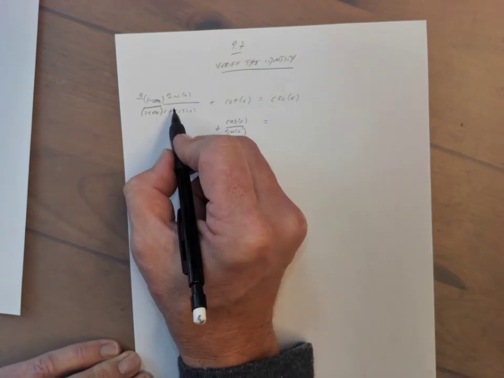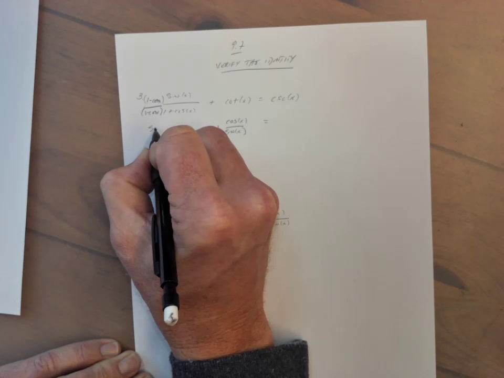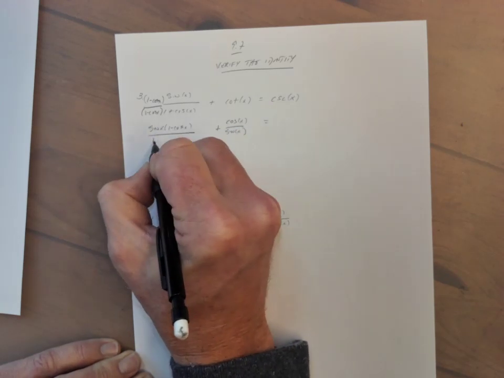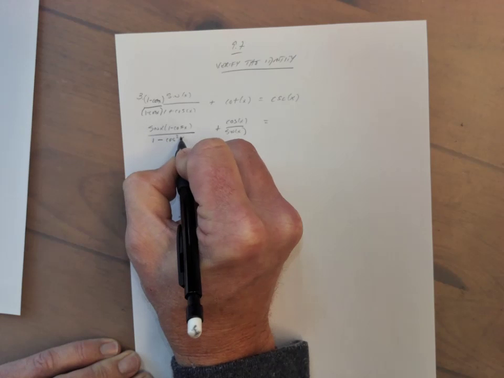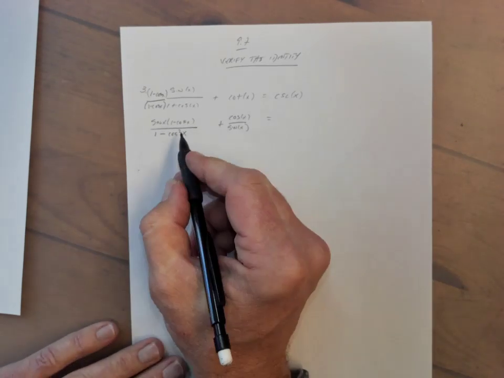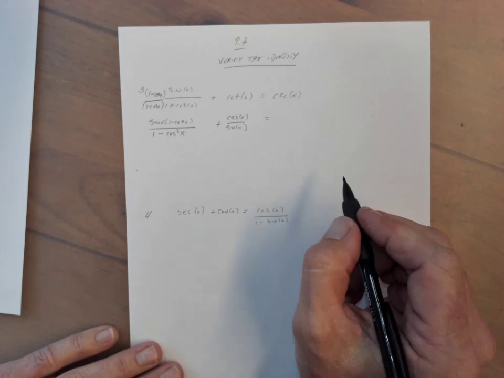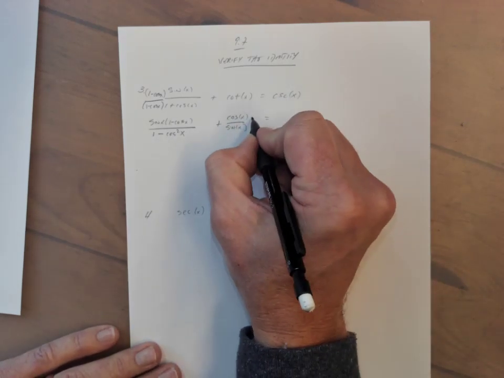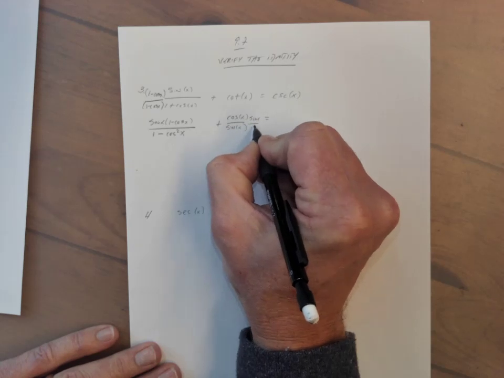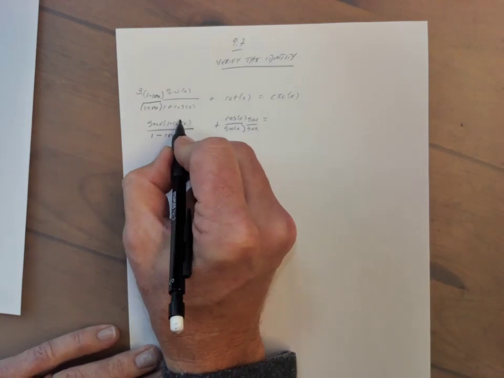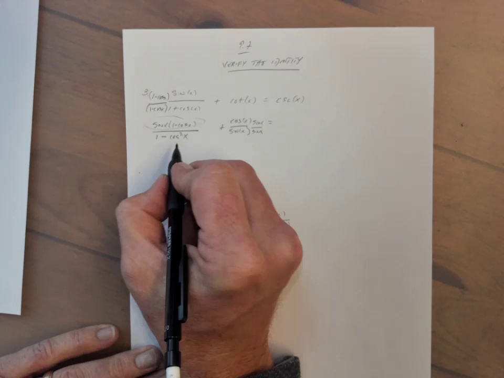And the reason is because we end up with 1 minus cosine squared x, and we know that that is equal to sine squared x, right? That's one of our Pythagorean identities again. So if that's going to be sine squared, this has to be sine squared in order to be able to add the two fractions. So I'm going to multiply that by sine x. Here in my numerator, I'm going to distribute.